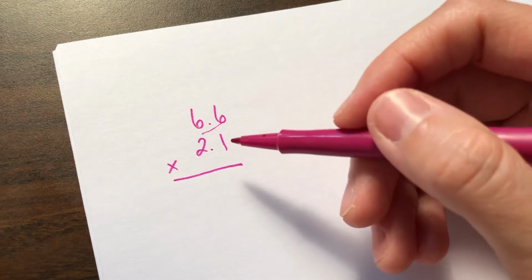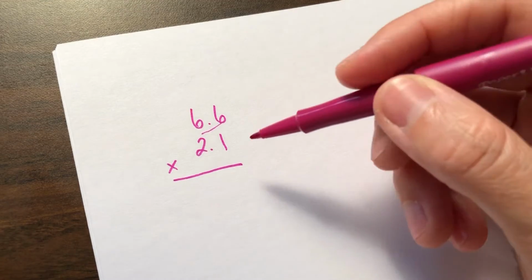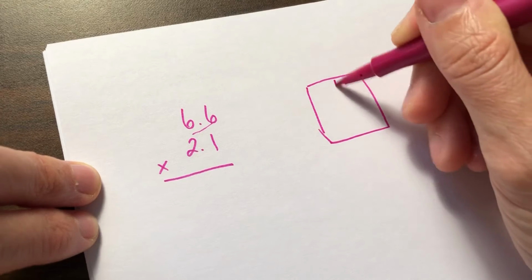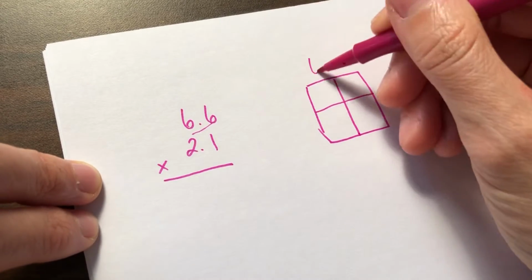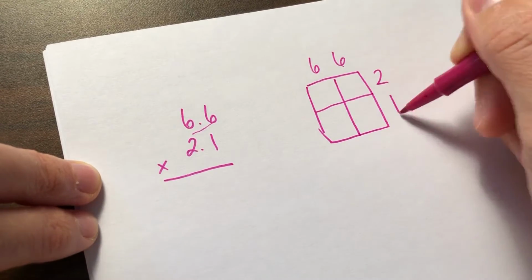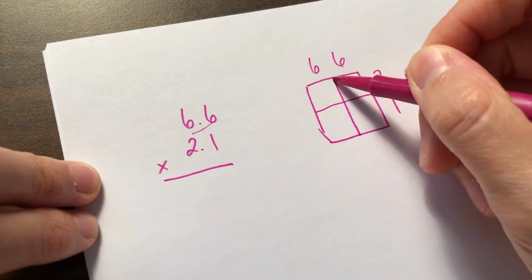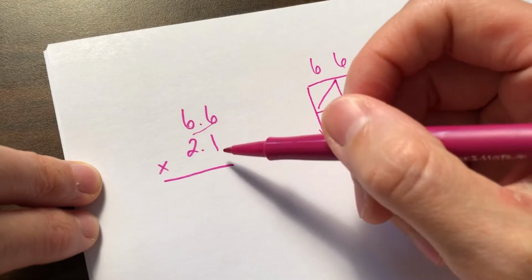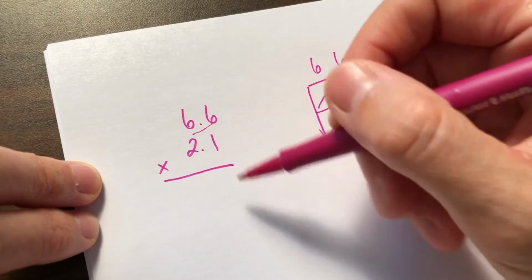Just worry about multiplying. So you can do this the stacking way, or if you would prefer to use our lattice multiplication, if that was easier for you, you can do that. Either way, it doesn't matter to me. Whichever way you think is easiest works. So I'm just going to start over here and do the old-fashioned just stacking.